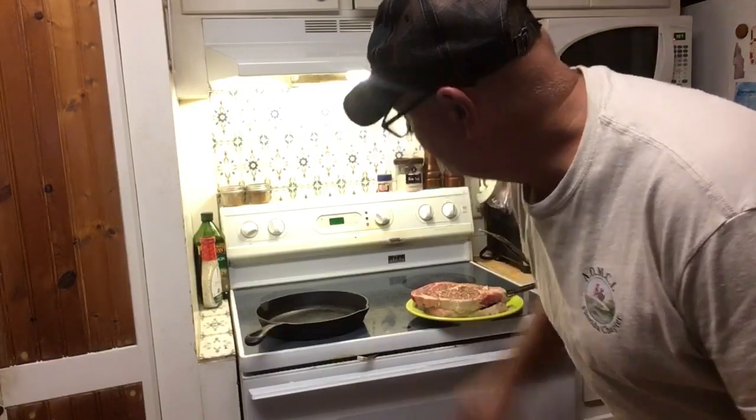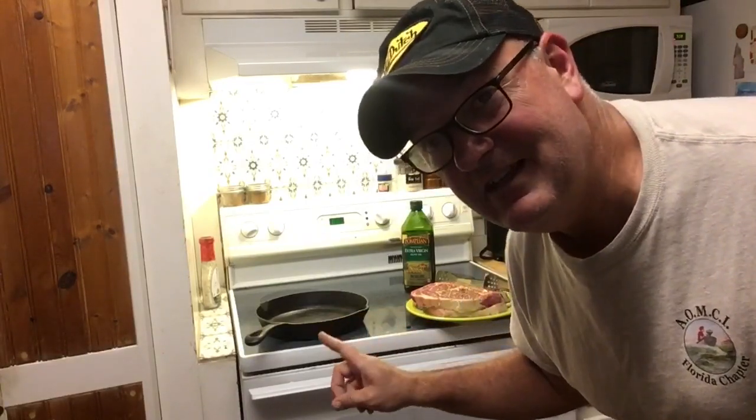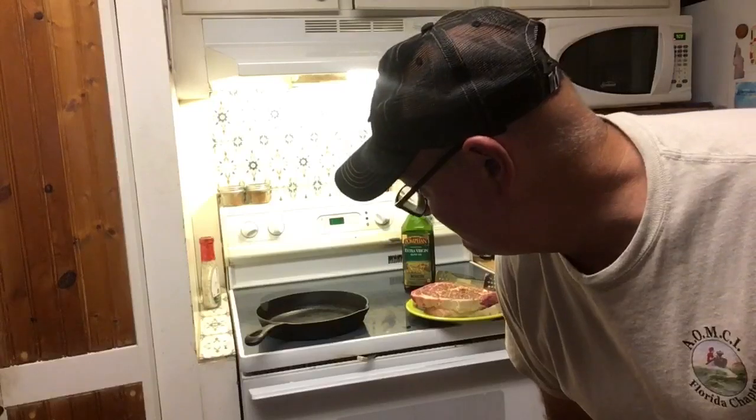You're going to heat that cast iron skillet up as hot as you can get it on high. Now, if you don't have a cast iron skillet, I suggest you get one. They're not that expensive. If you go to eBay or Amazon, you can probably buy one of these cast iron skillets for, I would think, under $30.